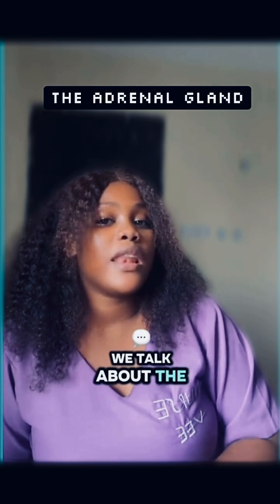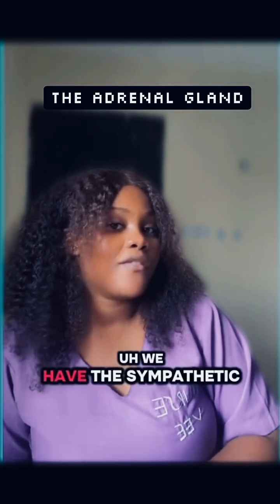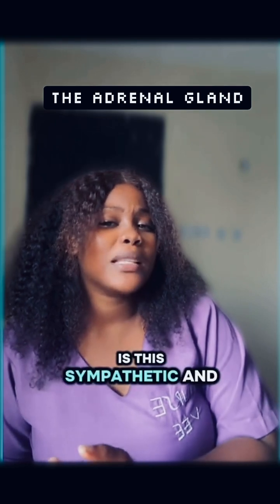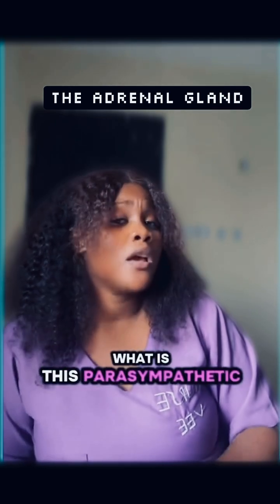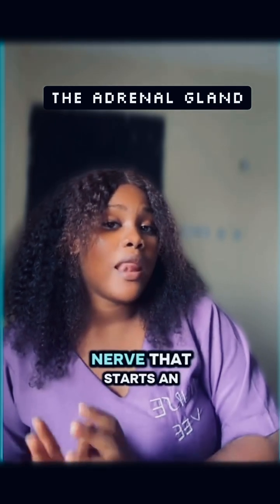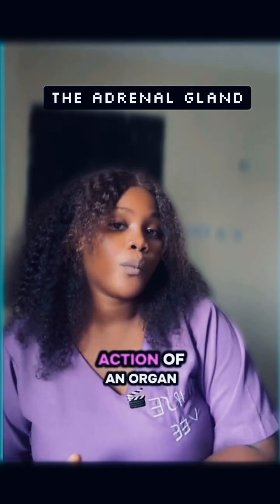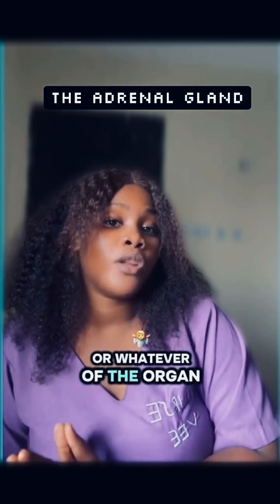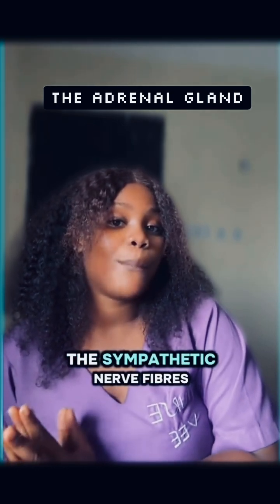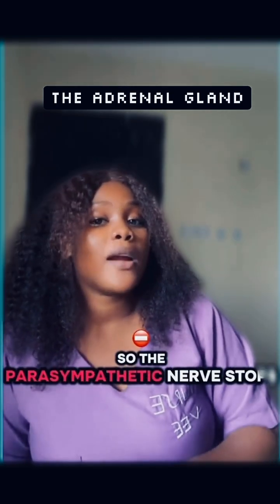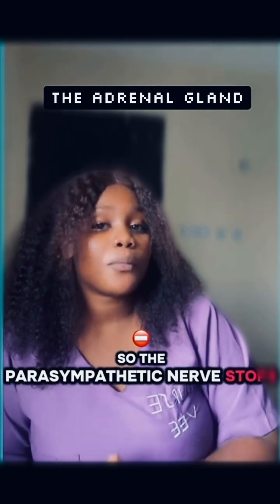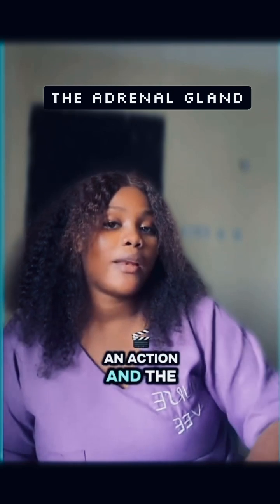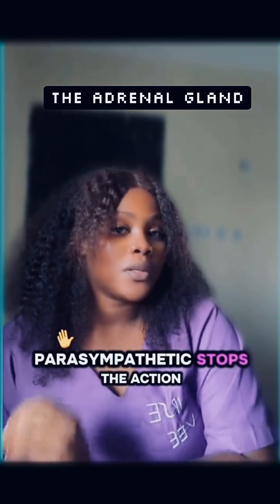Now we talk about the nerve supply. We have the sympathetic and parasympathetic. You may ask, what is the sympathetic and what is the parasympathetic? The sympathetic is a nerve that starts an action of an organ. It starts the contraction or whatever of the organ. That is called the sympathetic nerve fibers. The parasympathetic nerve stops an action. So the sympathetic stimulates an action and the parasympathetic stops the action.